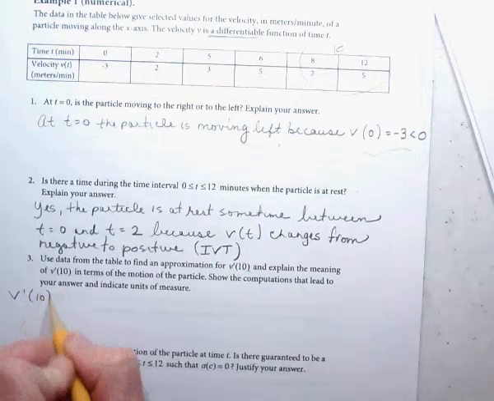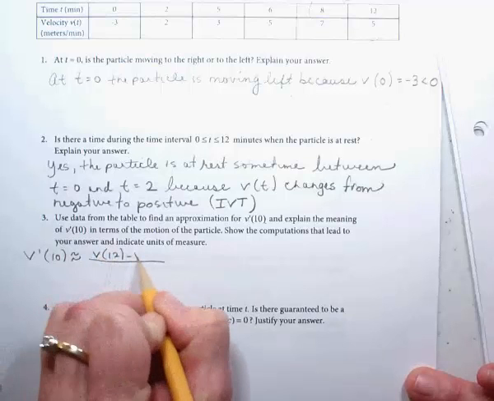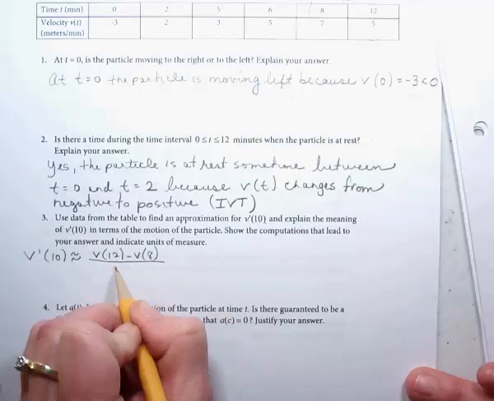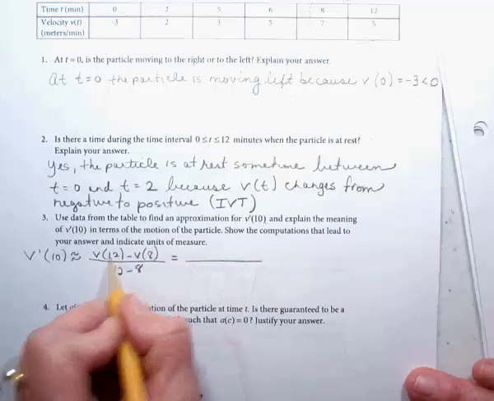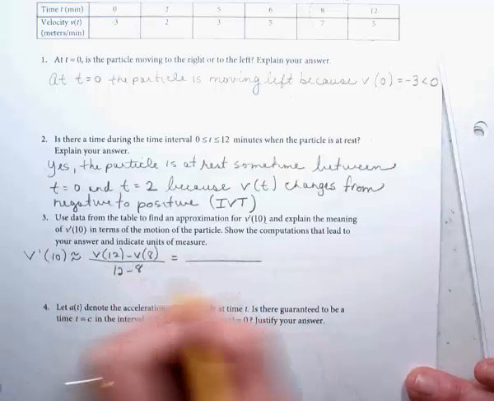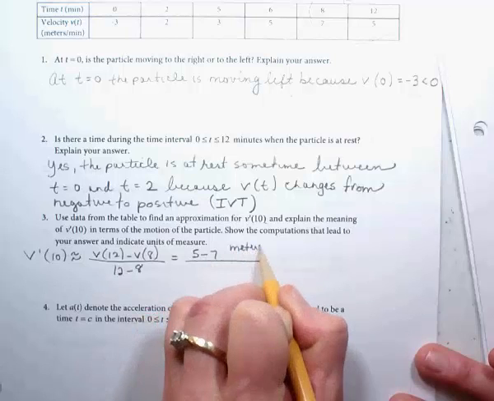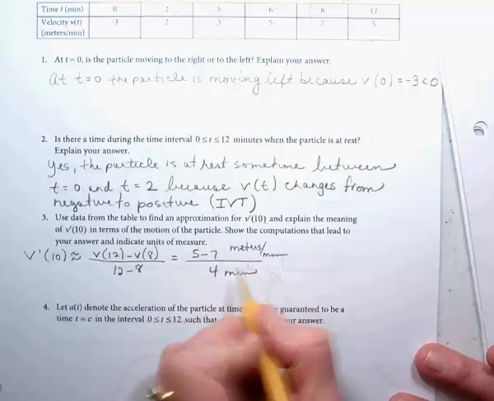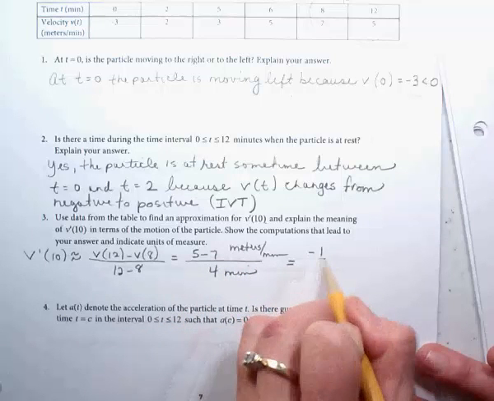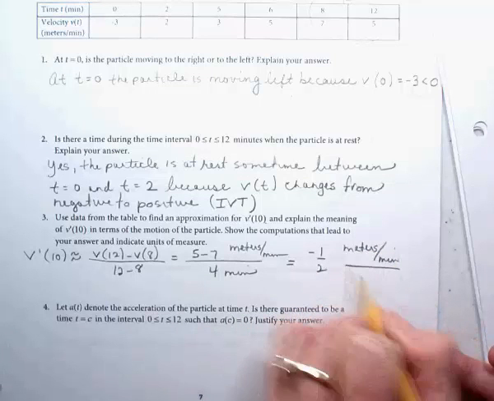So v prime of 10, the slope at 10, whatever it is, would be the velocity at 12 minus the velocity at 8 over 12 minus 8. So I'm going to put the numbers in here and then include the units as well. So I'm going to have 5 minus 7 meters per minute, and then 4 minutes. So it looks like negative 1/2 meters per minute squared, or you can just leave it in this format right here.